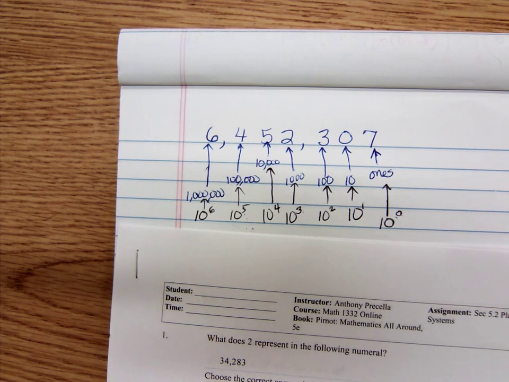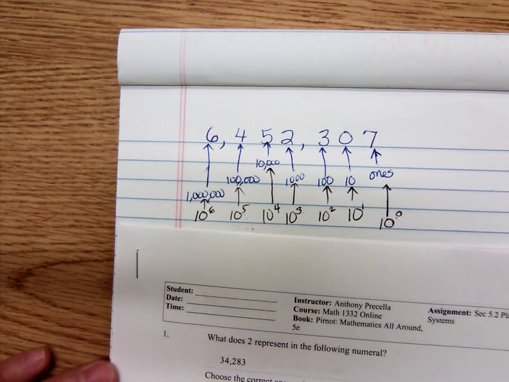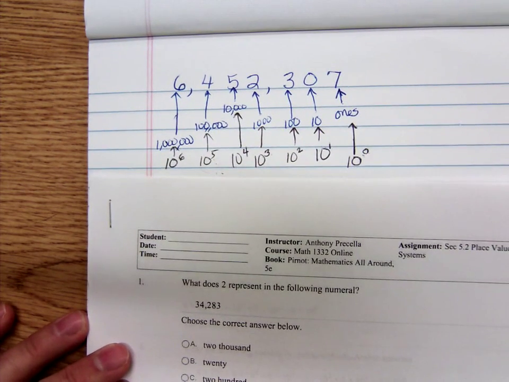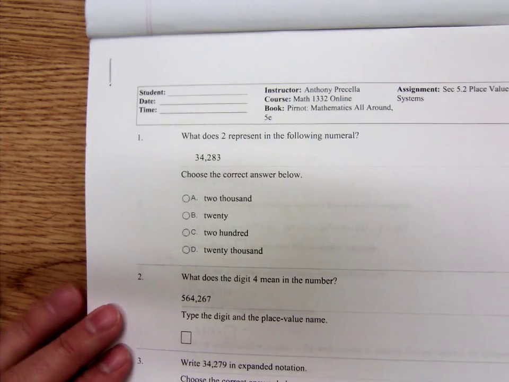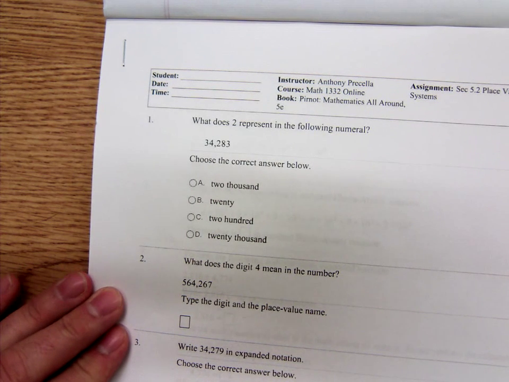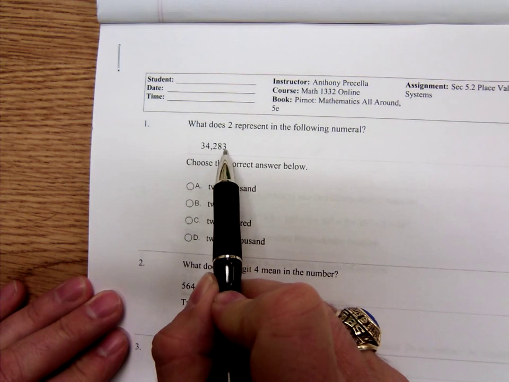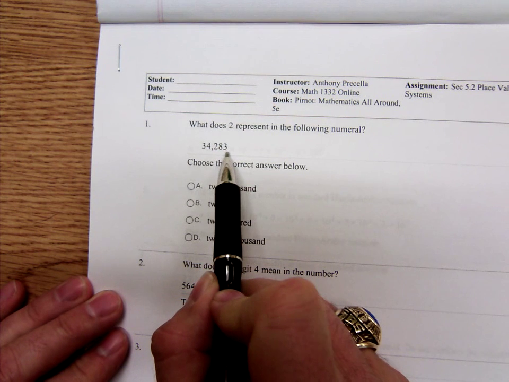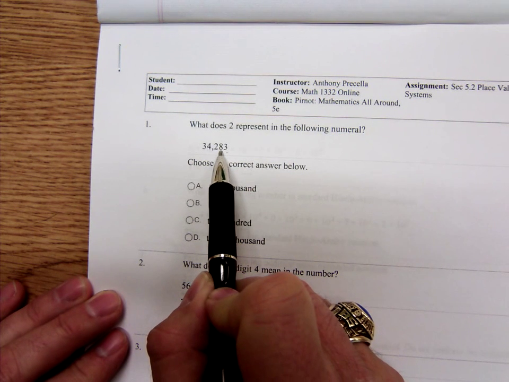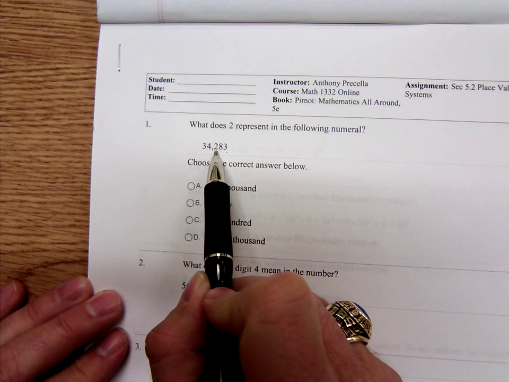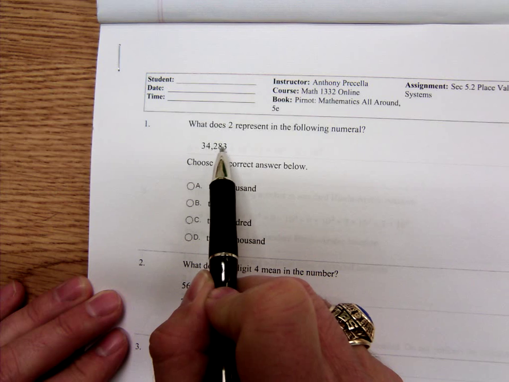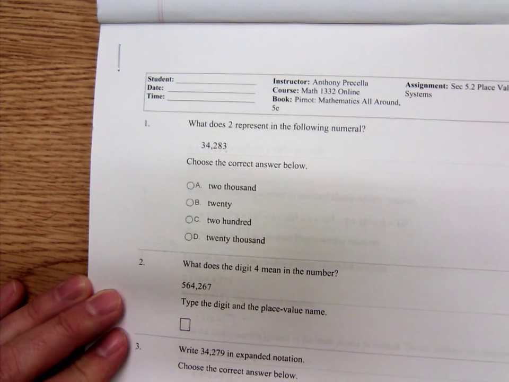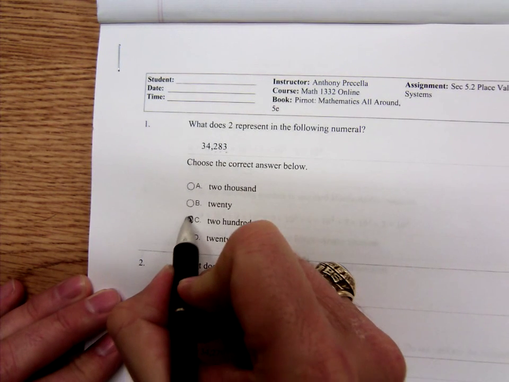Hopefully you've had a chance to read the book and to watch the Pearson video before you actually get started doing these homework problems. Like on this number 1, what does 2 represent in the following numeral? Well, let's see. There's 3 1s, 8 10s, so that's 80. And where the 2 is, that's the hundreds position. So 1s, 10s, hundreds. The 2 represents 200.